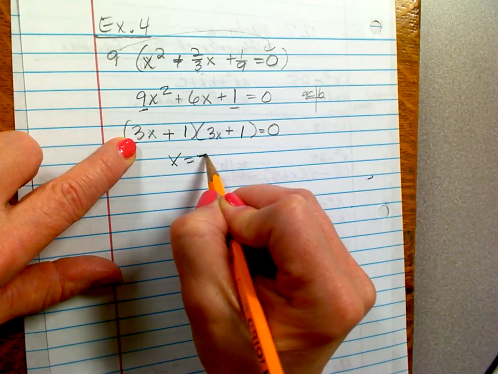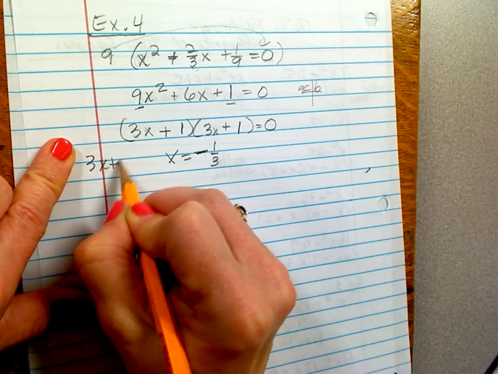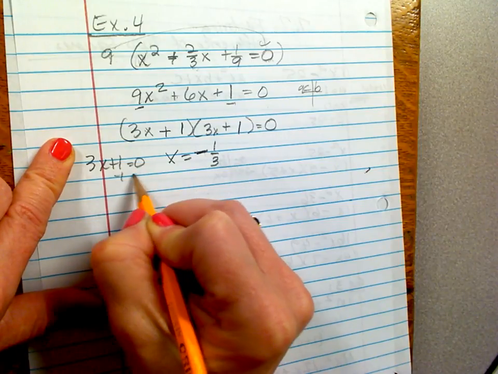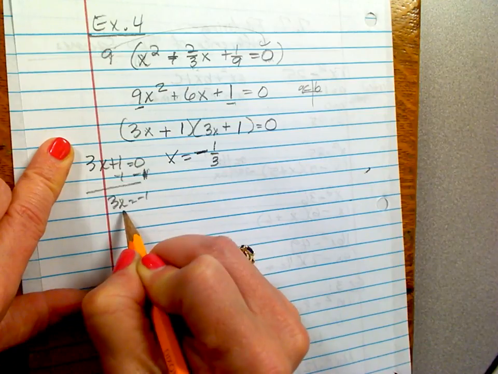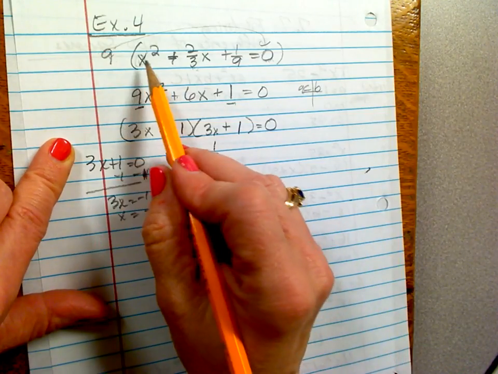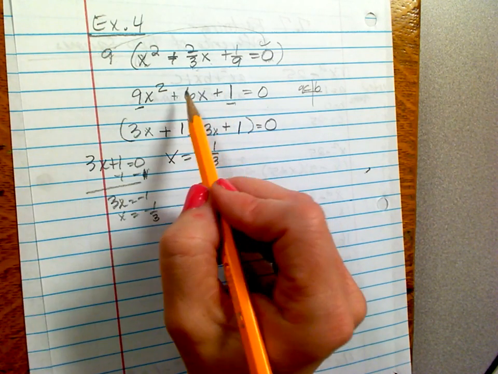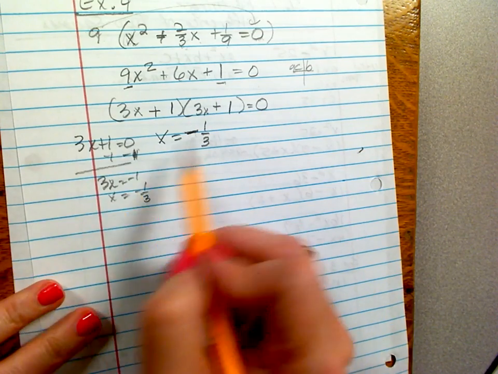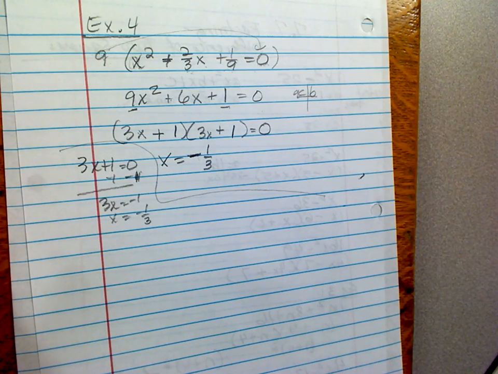X is going to equal a negative 1/3. Because remember I had 3x plus 1 equals 0. Subtract 1. 3x equals a negative 1. X equals a negative 1/3. So a negative 1/3 is the only thing that you can use to make that 0. So doing this helps alleviate any type of guess or check and all that craziness. So that is what 7.7 is going to be like.